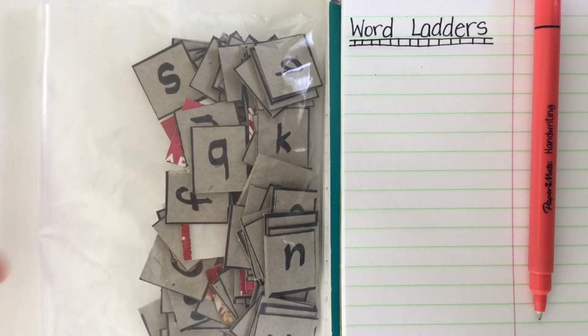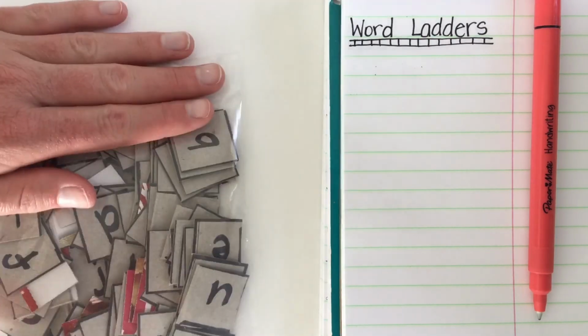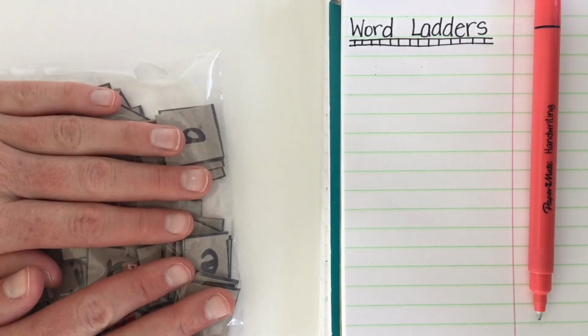So you can choose how you want to start. If you want to play this with a friend or family member, you can take turns doing this and make your own word ladders, or you can work together and make one word ladder together. I'm playing by myself today, so I am going to get started.